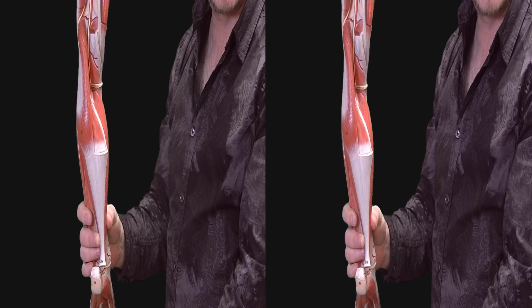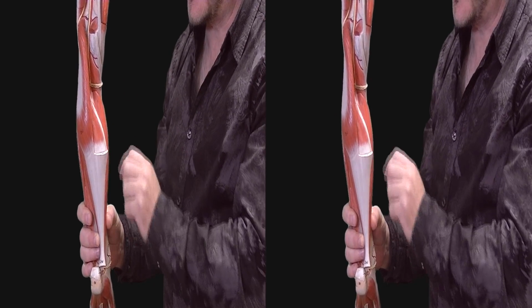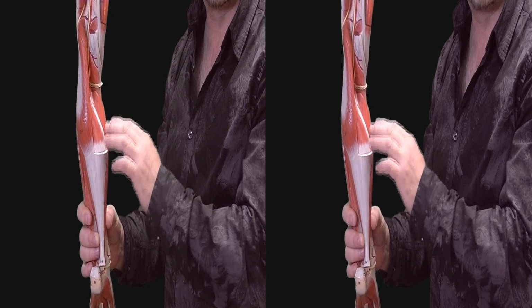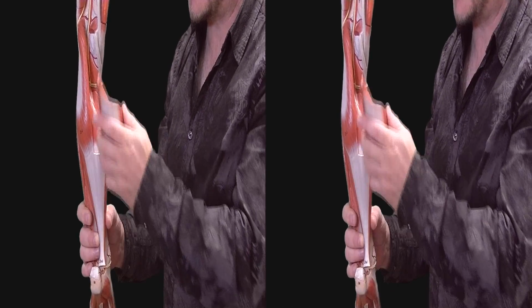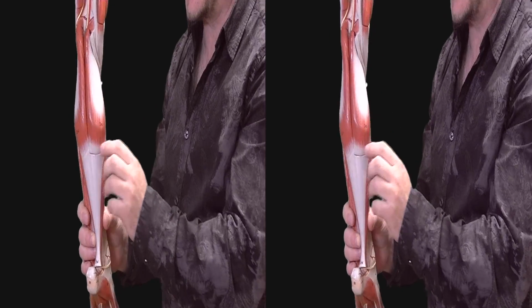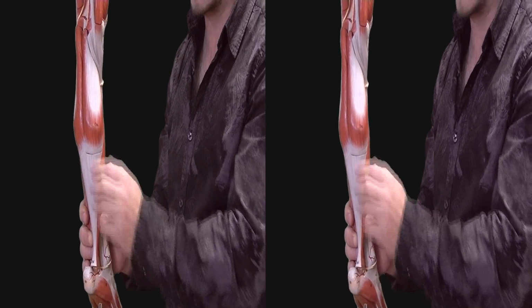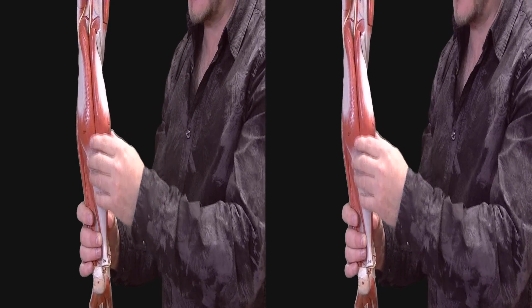Underneath the gastrocnemius is a deeper muscle called the soleus. The soleus also helps you to plantar flex your foot, which is pointing the foot in a downward direction. So the gastrocnemius on top, which is this entire muscle, and then the soleus that we see underneath it, those two muscles work together to help you plantar flex the foot.